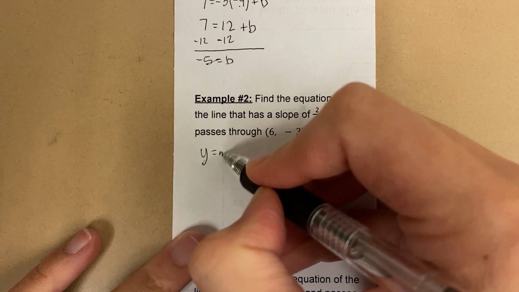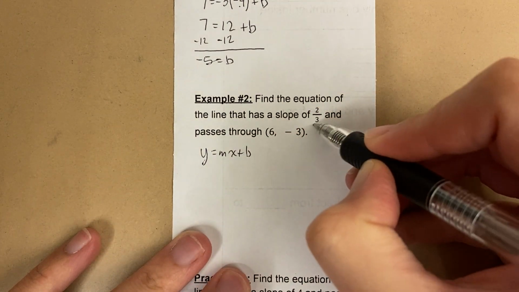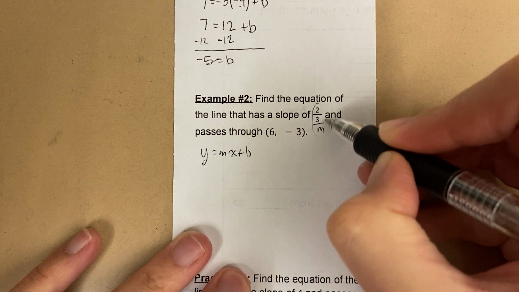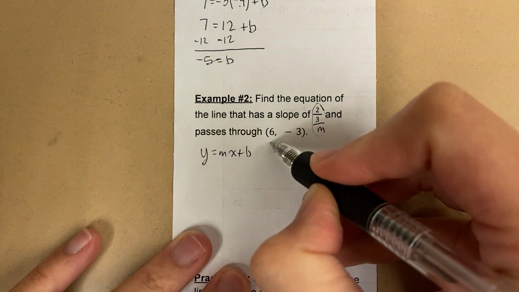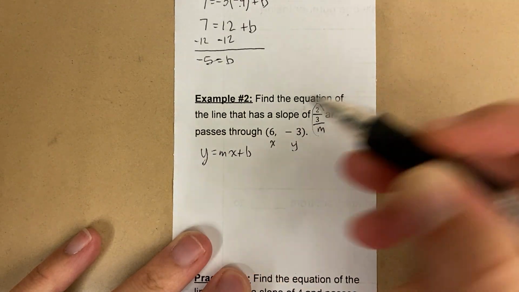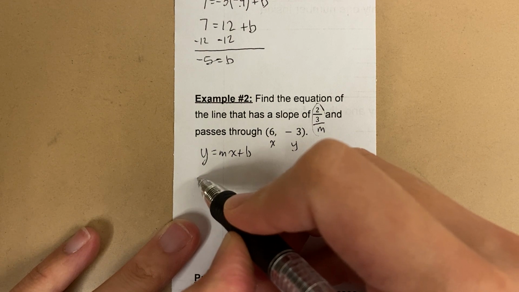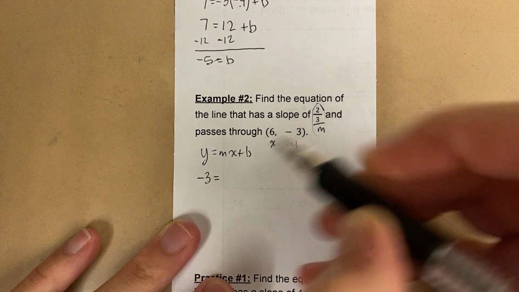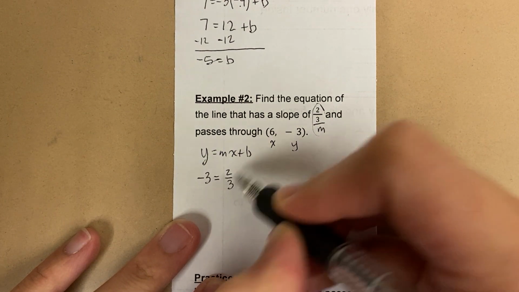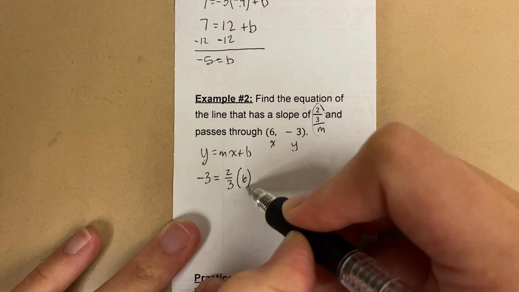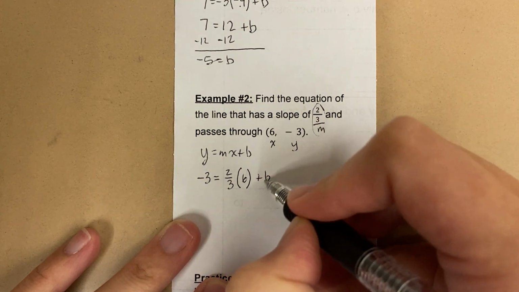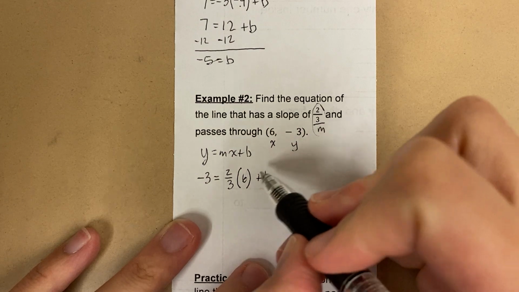Here's my y = mx + b. I'm going to plug in m. I'm going to plug in 2/3. That's my slope. And I'm going to plug in 6 for x and -3 for y. So y is -3 equals m, that's 2/3, times x, plus b.